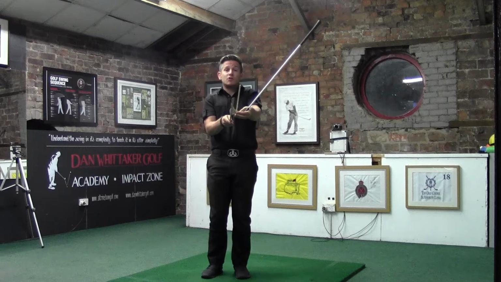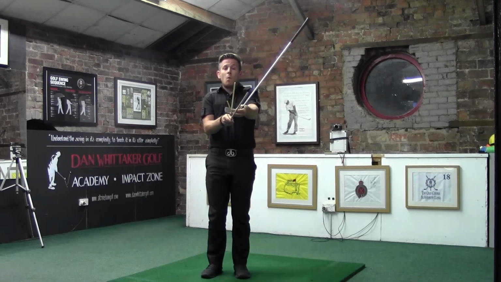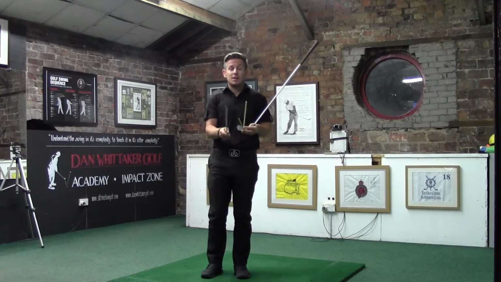So ideally, let's say you're trying to hit a baby 1 yard draw, you'd want to have the path around 1.6 degrees from the inside, and you want the face angle around 0.8 of a degree open. This means that the ball will start to the right and then drop back to the target.